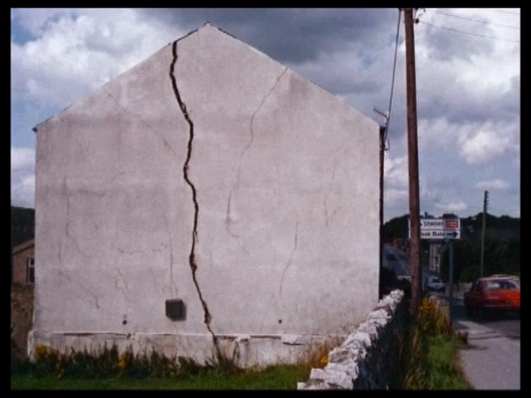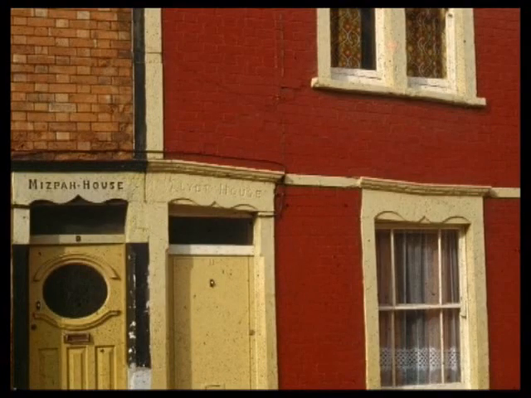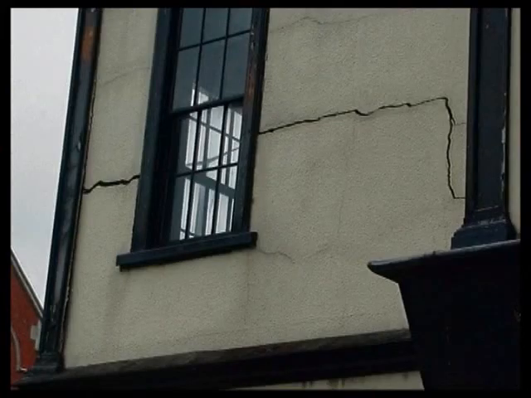Foundations can fail if they are incorrectly designed or built. They can also fail through unforeseen ground problems such as earthquakes, flooding, or mining subsidence.